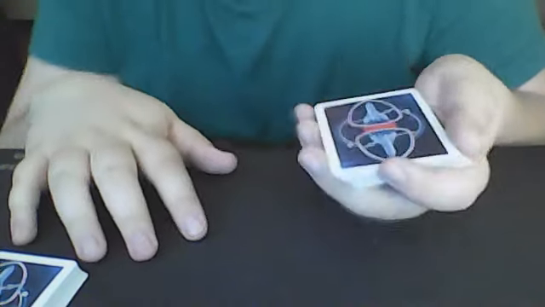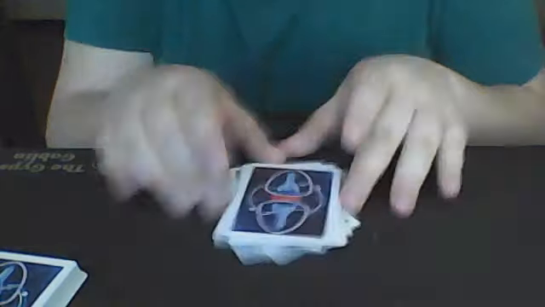With the rest of the deck, you now say you're going to count 20 cards. So 1, 2, 3, 4, 5, 6, 7, 8, 9, 10, 11, 12, 13, 14, 15, 16, 17, 18, 19, 20. The rest of the cards go away.